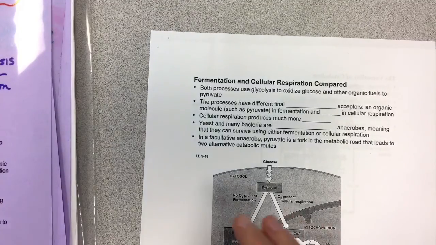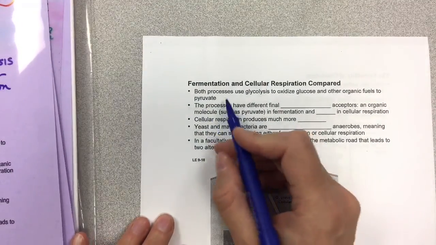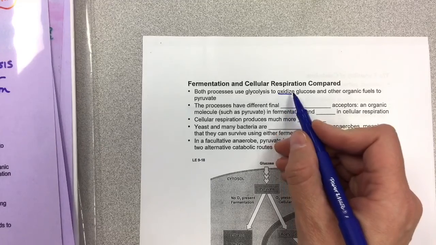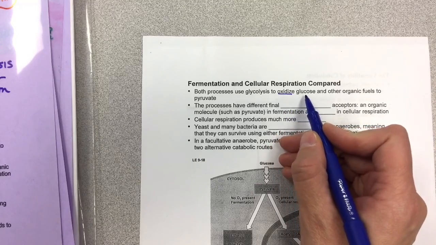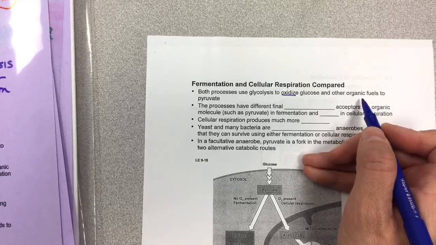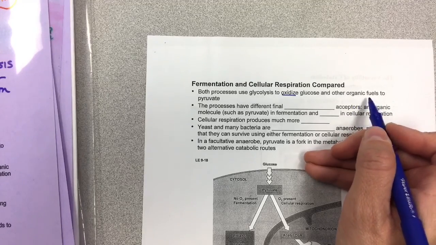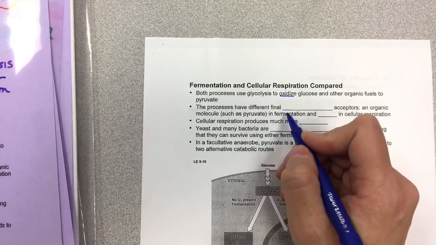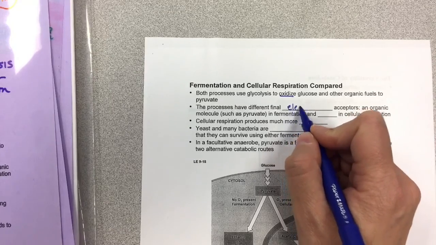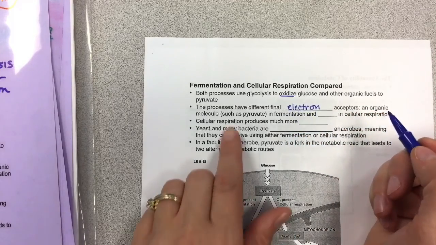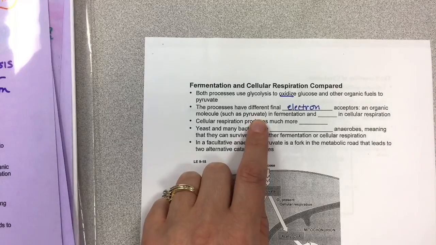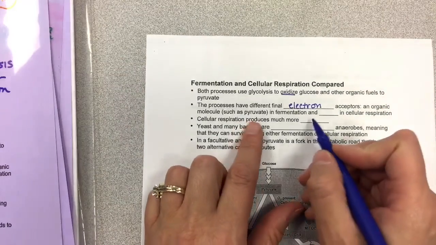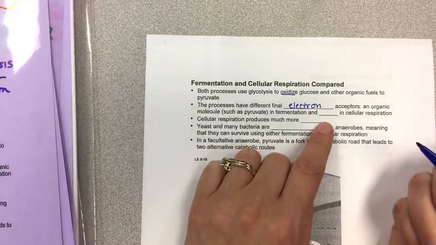So let's look at how fermentation and cellular respiration compare. So both processes use glycolysis to oxidize, break down, and strip electrons. Oxidizing is losing electrons, so glucose is losing electrons, and other organic fuels. So we talked a little bit about how we can use fat and proteins. The processes have different final, and it should be, what do you think? Final electron acceptors. An organic molecule such as pyruvate in fermentation. So this is the final electron acceptor, pyruvate. And then what's the final electron acceptor in cellular respiration?